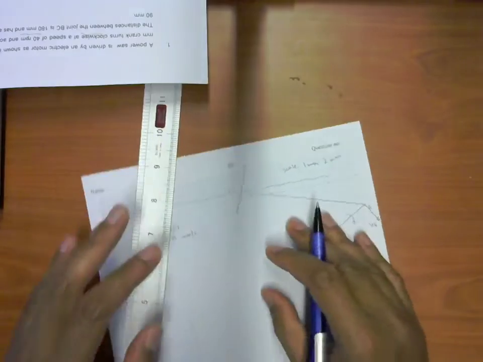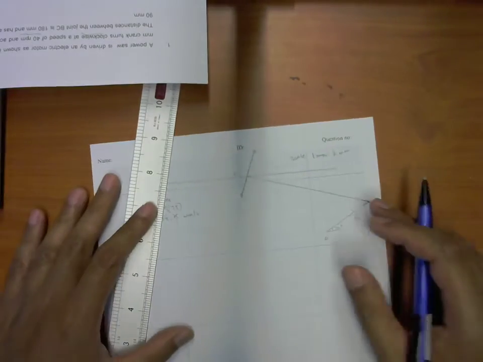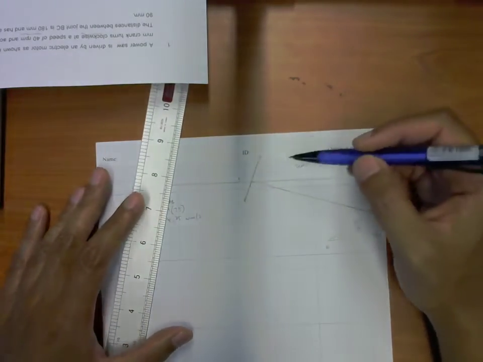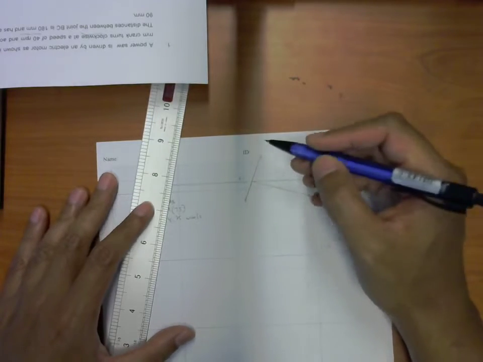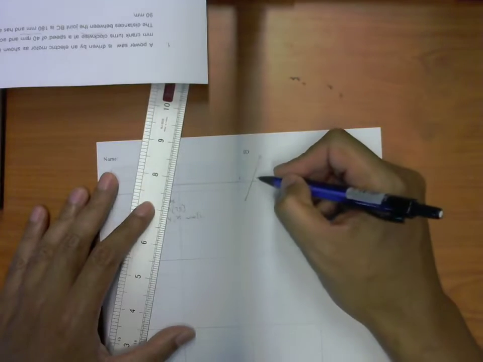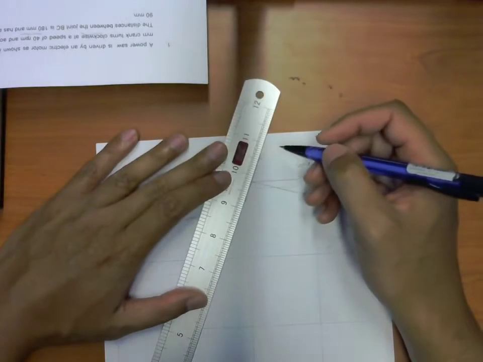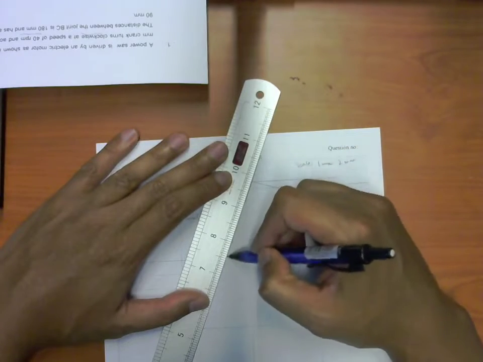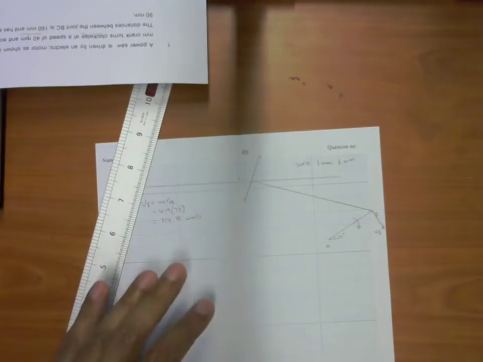So now we do not know the direction, which one, to the top or to the bottom. But now we need to find the angle. So let's say we extend a little bit, so it'll be easier for us to find the angle.